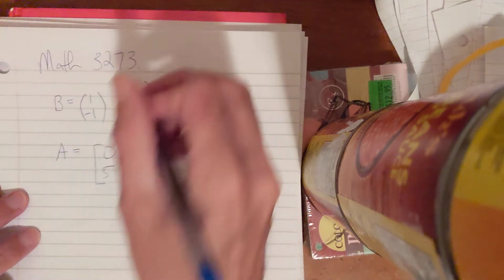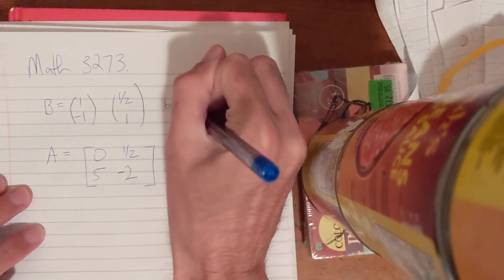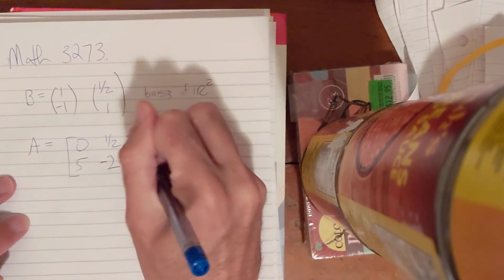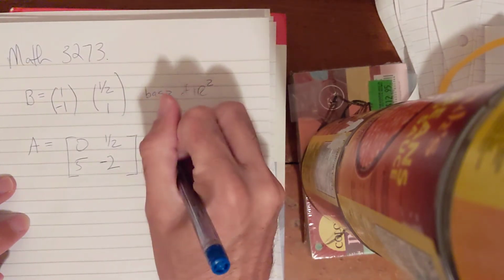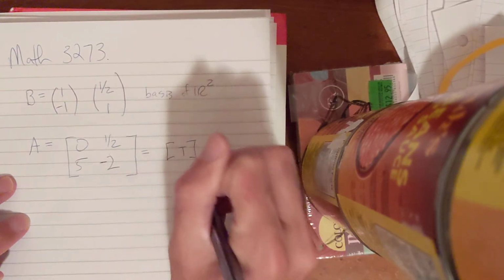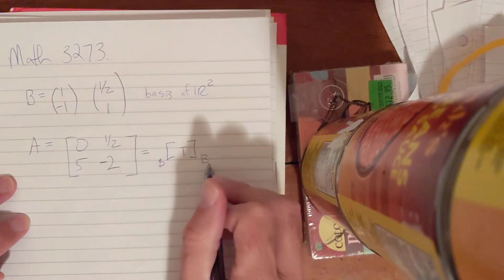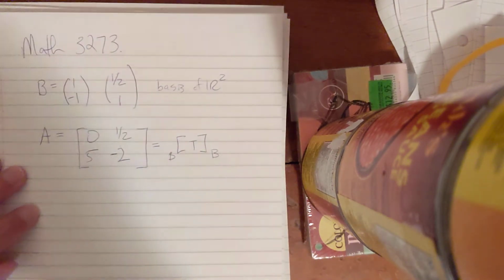And we are given, so this is a basis of R2. And A is going to be the matrix of some linear transformation T relative to this basis B and B.